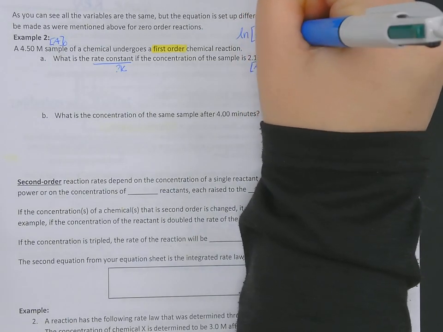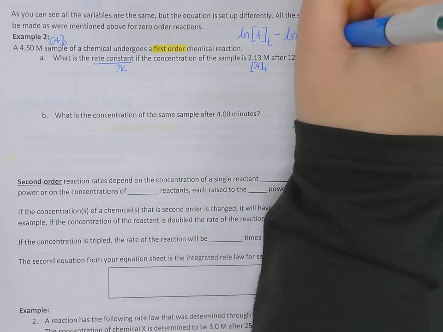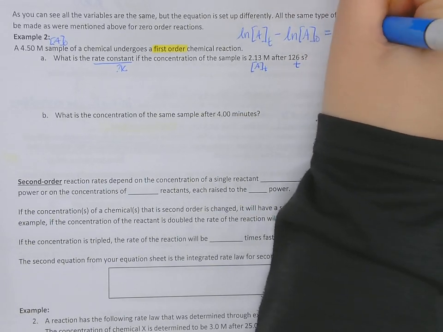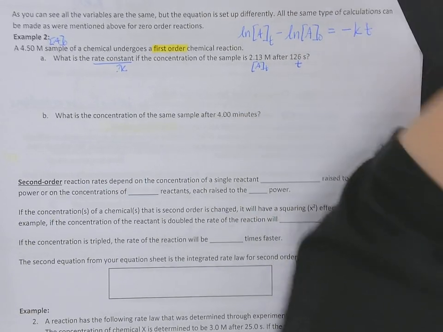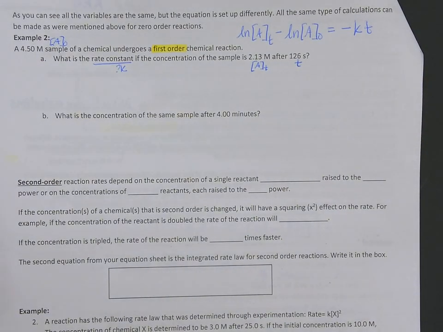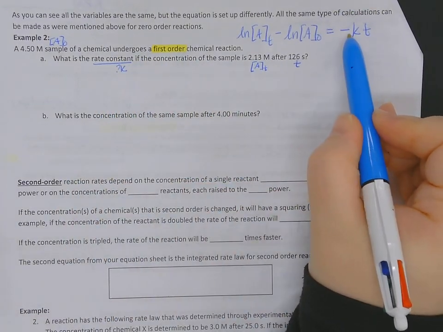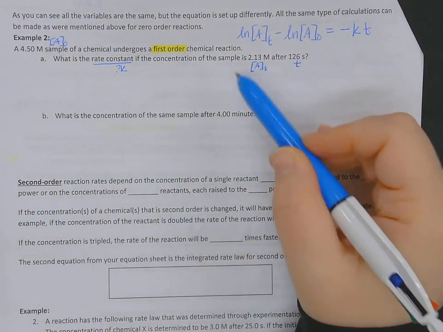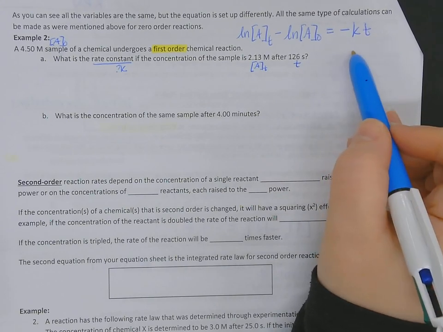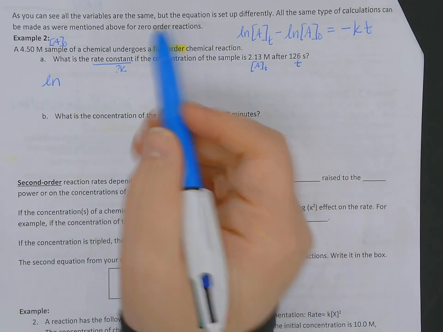So I'm going to jot down our equation real quick so we can see it again. Again, you've got it on your equation sheet. You can always look there. Negative kt. All right. So we want to do some calculating here. We want to find that rate constant again. So if I want to find my rate constant, I'm going to do the same thing I did on my last one. I'm going to divide by negative t. So I'm going to have the natural log of At.